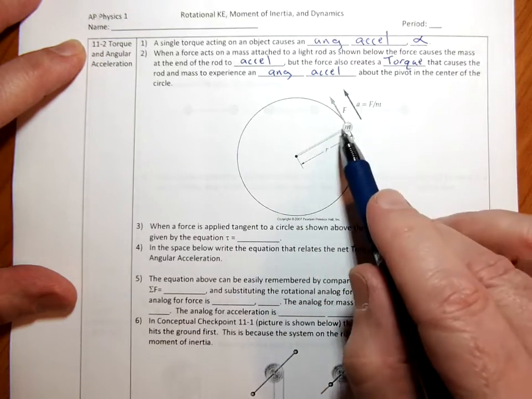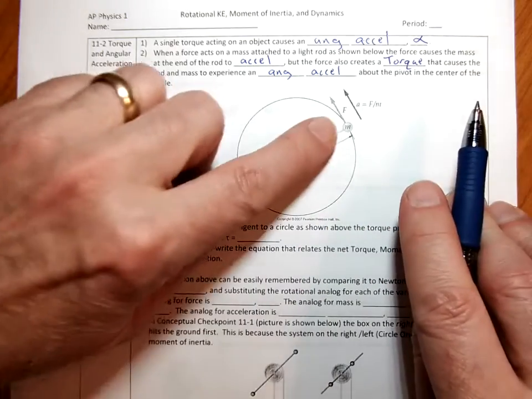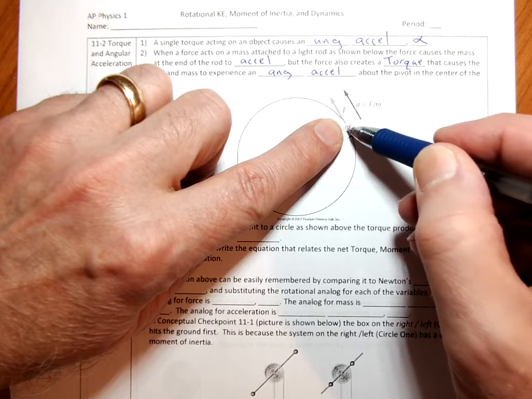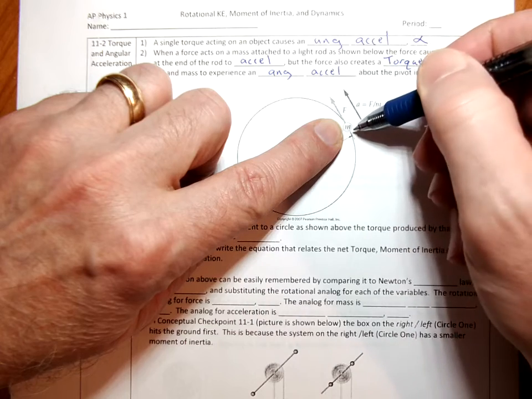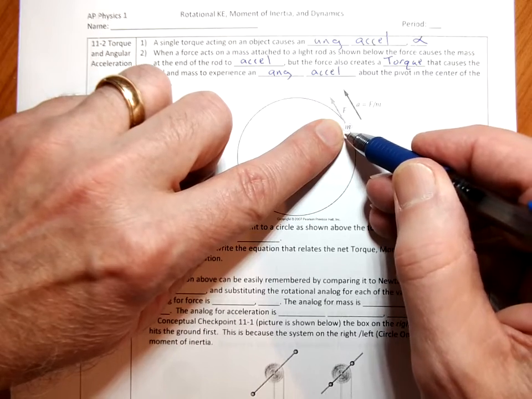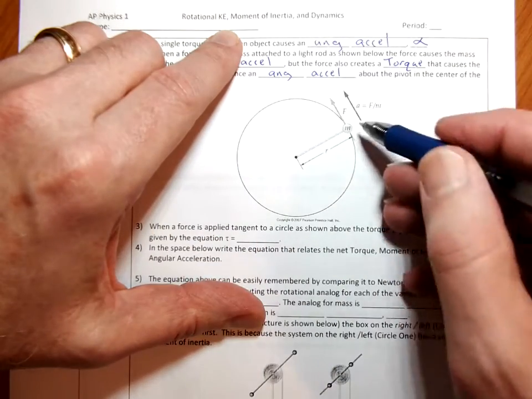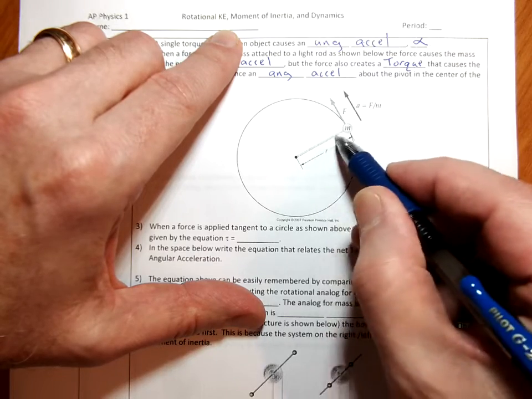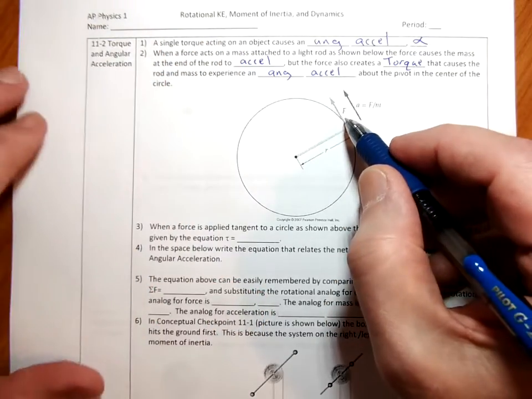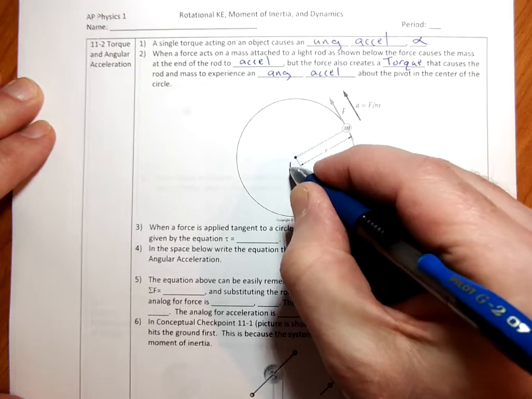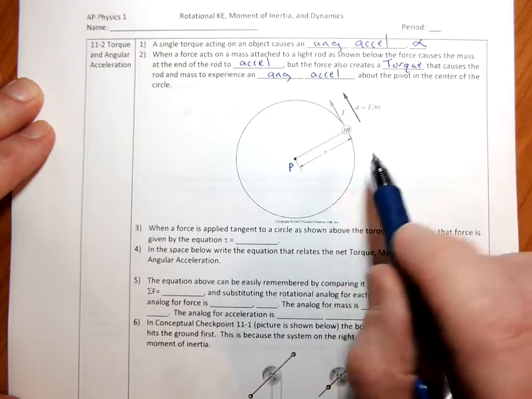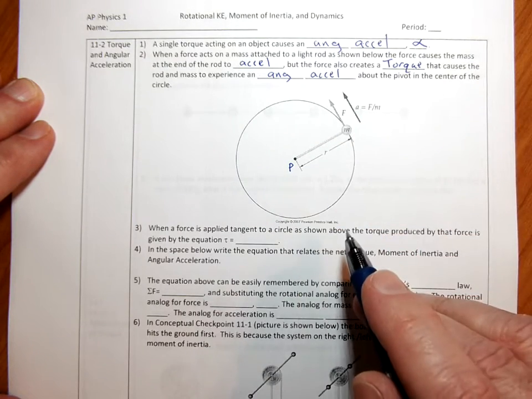about the pivot. So it's the same exact force, and if we looked at just the force attached to the mass, then we would say that the force will cause that mass to accelerate. So it's going to cause it to speed up in this tangential direction. Now there has to be an additional force if that mass is going to be able to go in a circle, and that force would be caused by the tension in the rod, something pulling it towards the center. But that force also creates a torque about this. If we call that our pivot, then it's causing a torque which is causing everything to then accelerate around the pivot in an angular fashion.